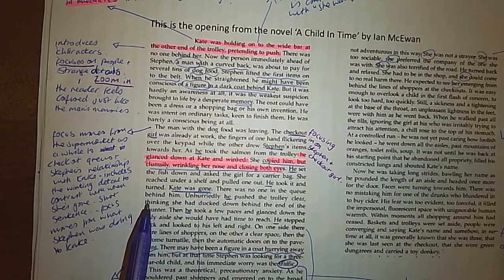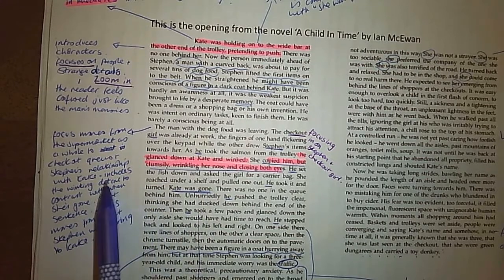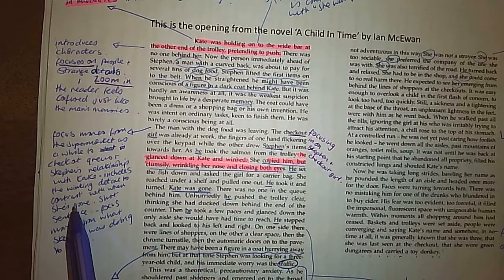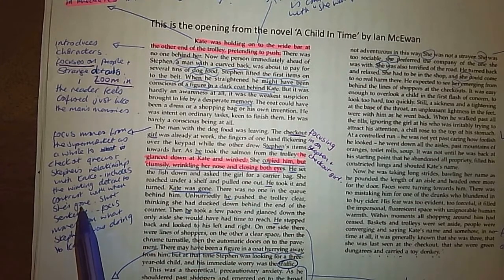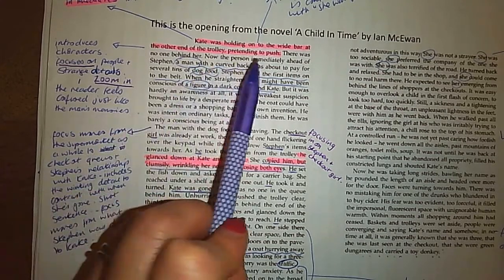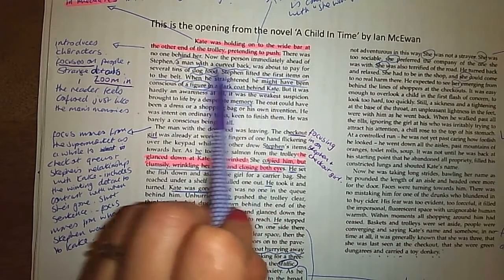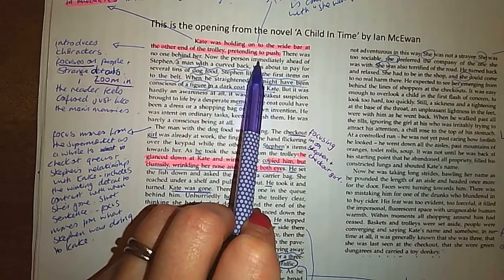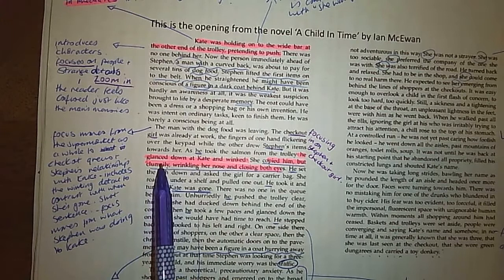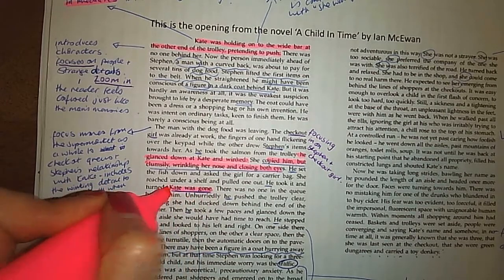And it includes these details in order to contrast with when she's gone. So if we look at Kate here, Kate was holding onto the bar of the other end of the trolley, pretending to push, and here she's still there, and he's glancing down, so he's still next to her. And then suddenly we get this contrast with Kate was gone.